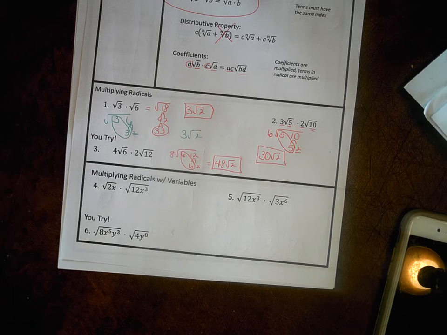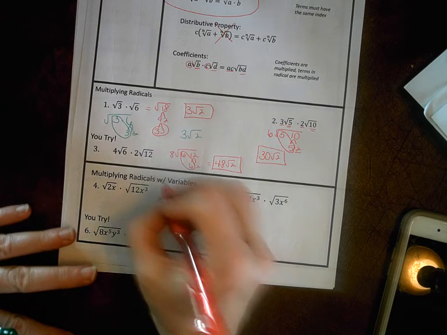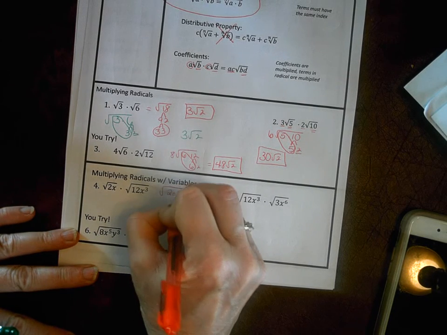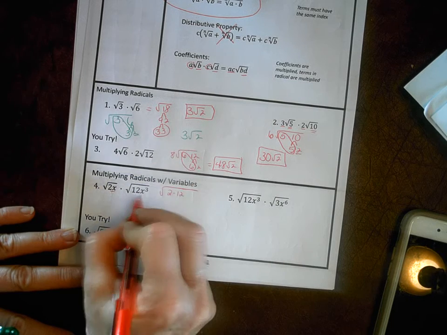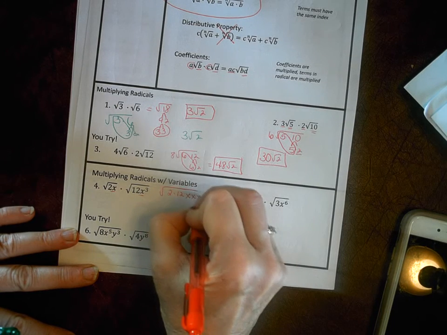Now we're going to do the same thing with variables. So we're kind of putting in what we did on the first page plus the multiplication. And so this is what I do. I leave the numbers separate because I don't want to multiply, but I actually do combine these. That's x to the 4th. So I'm going to write 4 x's.